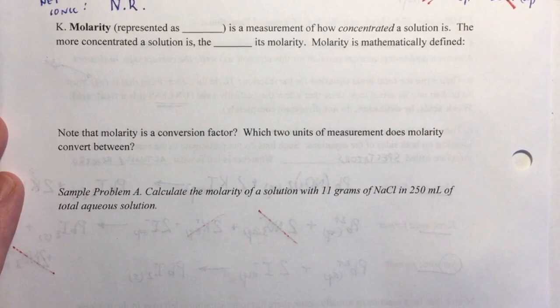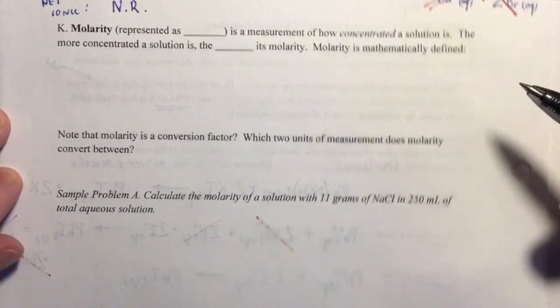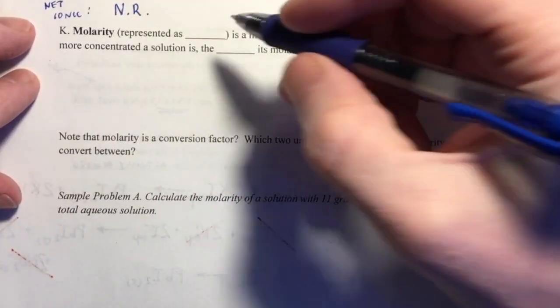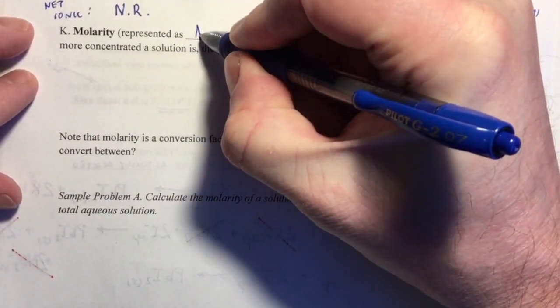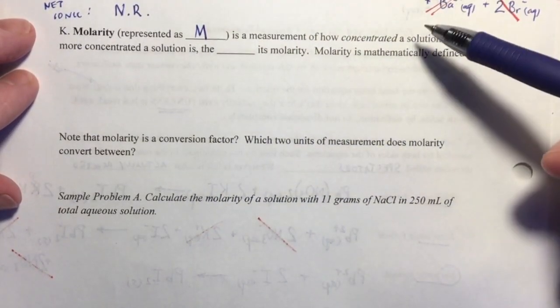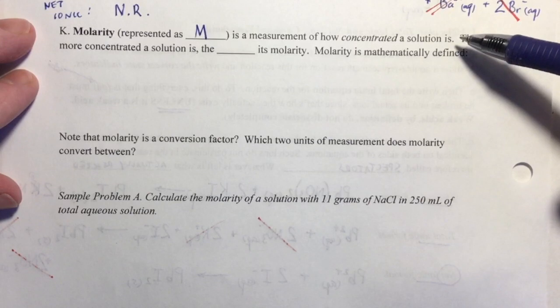Okay, students, we're going to continue on with a concept called molarity, and I believe you've seen this before. Molarity is abbreviated with a capital M, and it is a measurement of how concentrated a solution is. That is, how much of a dissolved solute is in the solution per unit of volume of the solution.